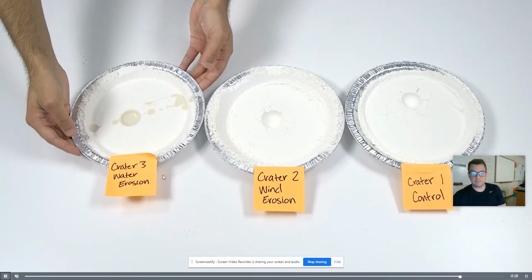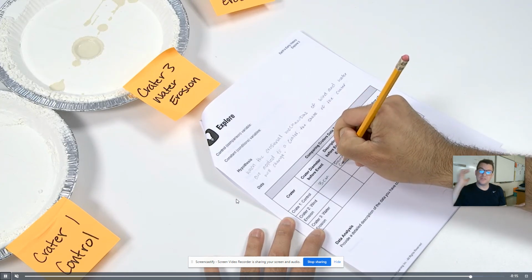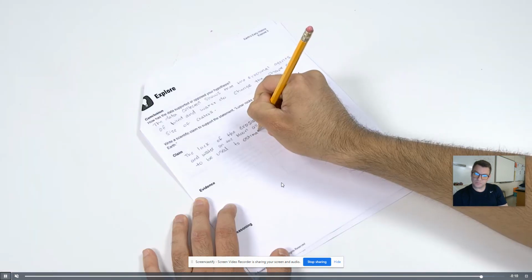So we would measure it the same, and we would look at our control to compare. Our control measured 3 centimeters. I documented all of this in the chart.